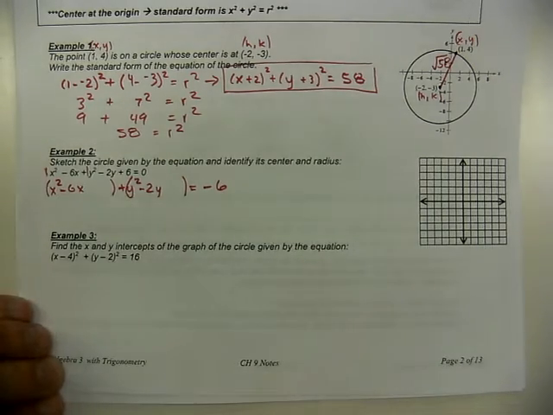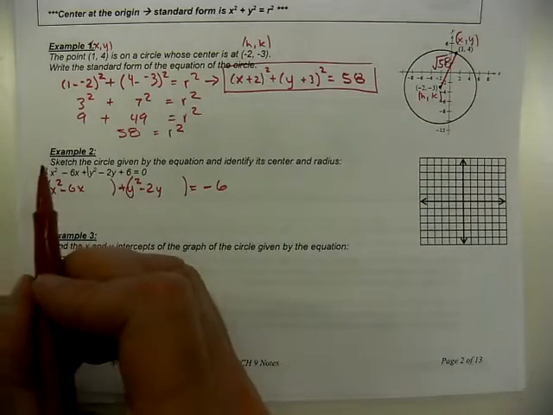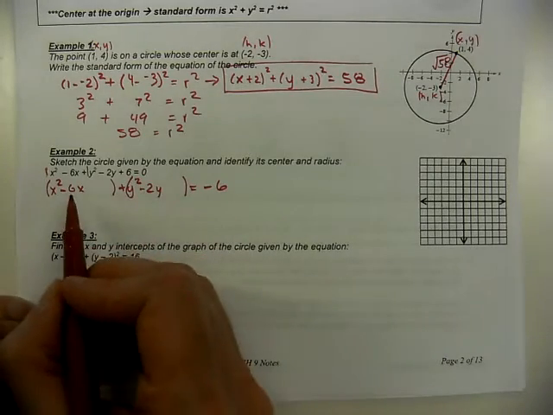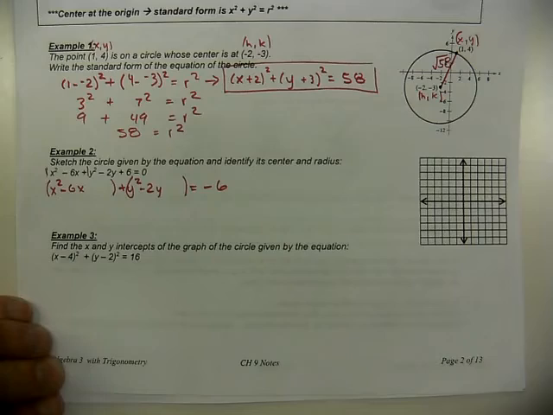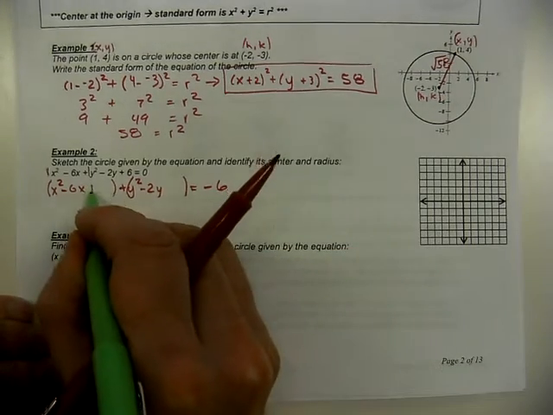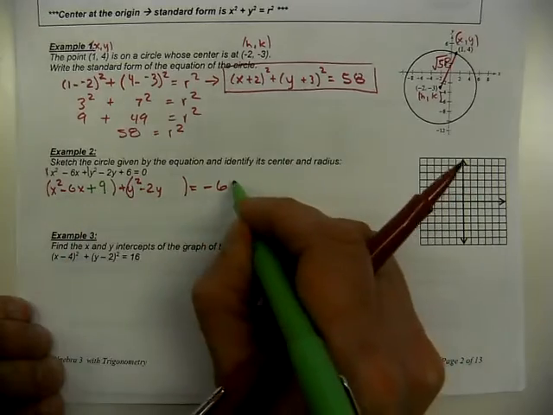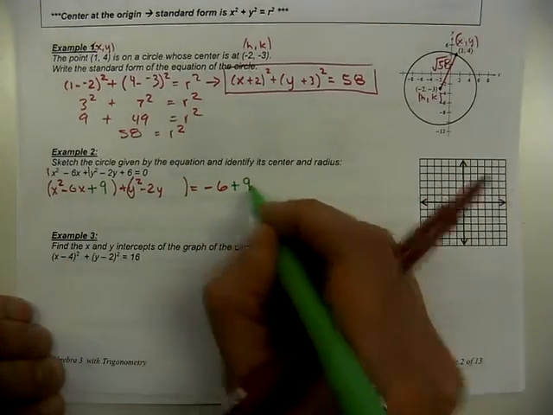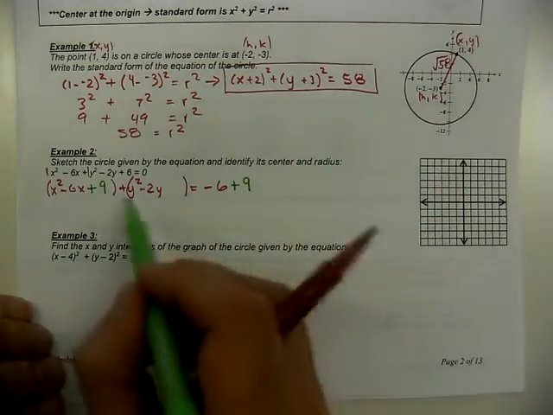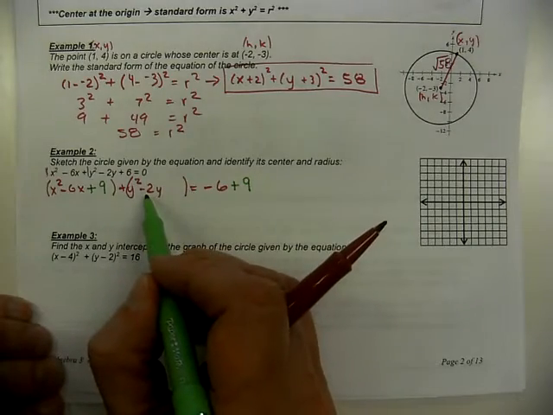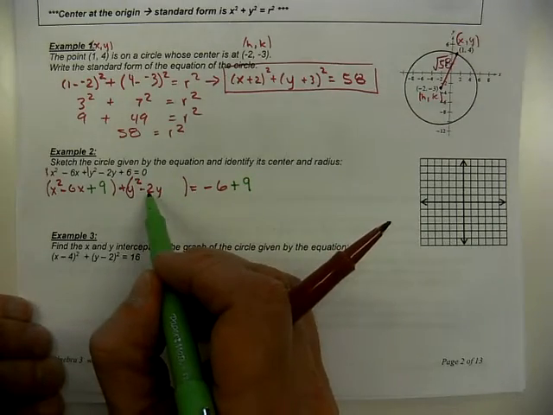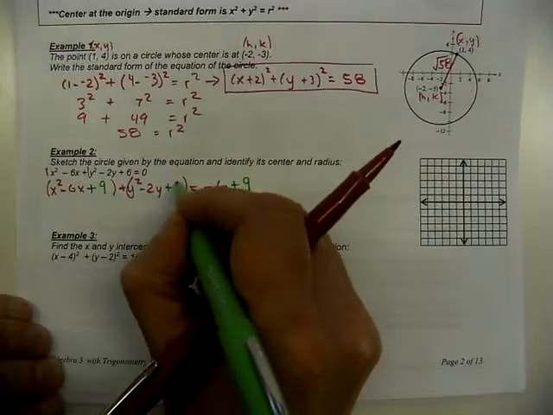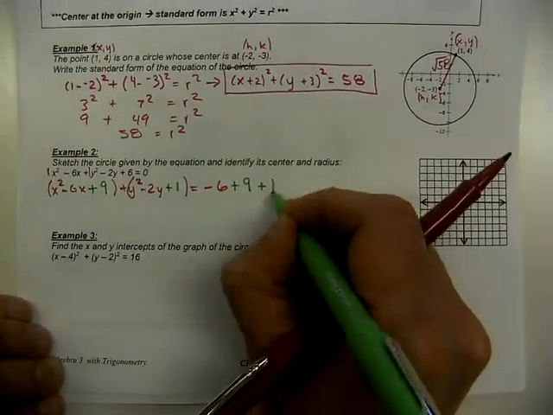Next, we want to add this b over 2 quantity squared to both sides. So we have to look for both the x's and the y's. So on the x's, that's your b, the -6. So over 2 is -3. You square that. What we're doing is we're adding 9 to both sides. But then you also have to do that for the y's. And on the y's, its value b is -2. So divided by 2, it's -1, square that. +1, so we're adding 1 to both sides.